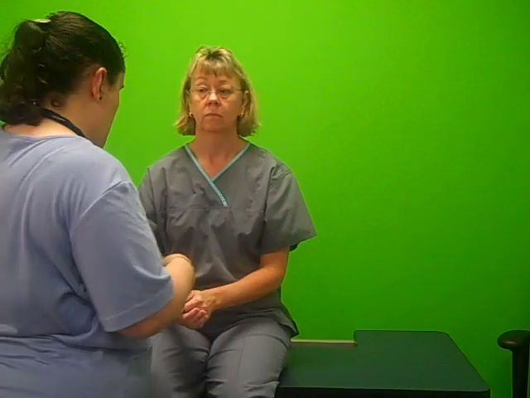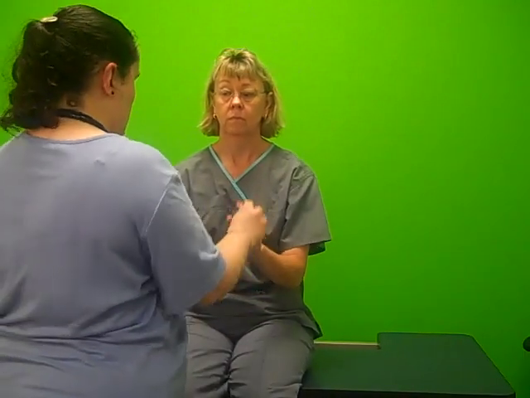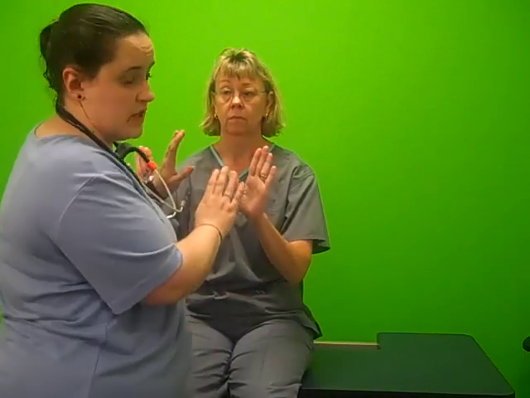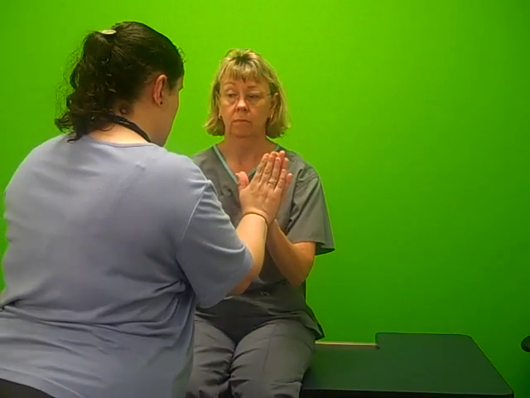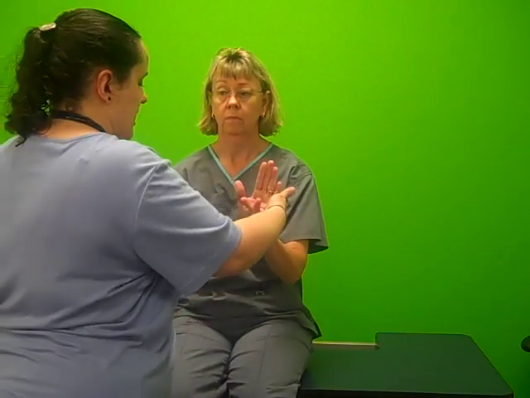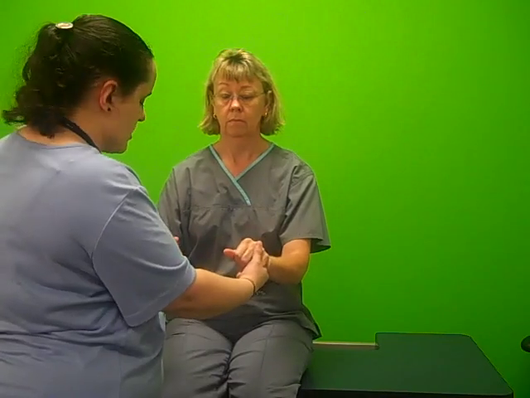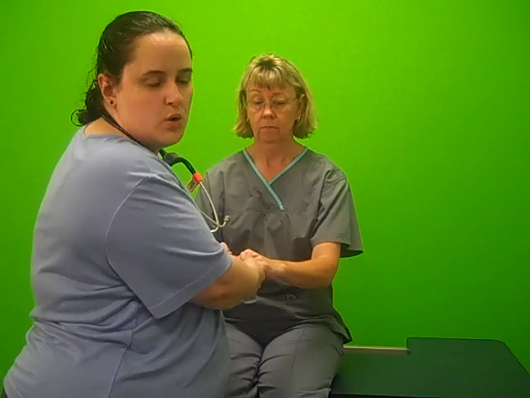Then you go ahead and have her push away from you. So it's almost like playing patty cake, where you go ahead, push. Good. Have her squeeze both of your fingers and squeeze as hard as you can. You're looking to make sure all of the muscle strengths are equal and strong.